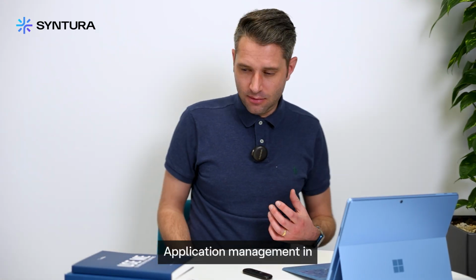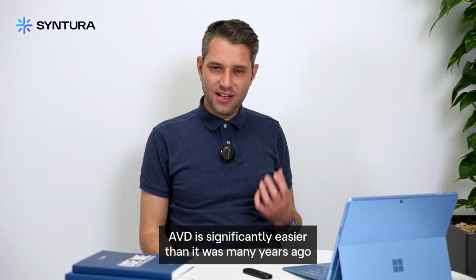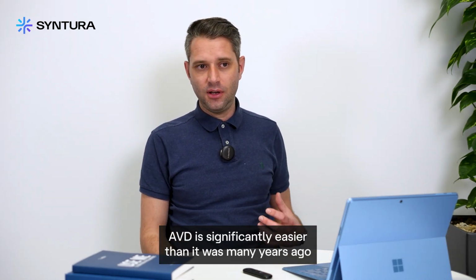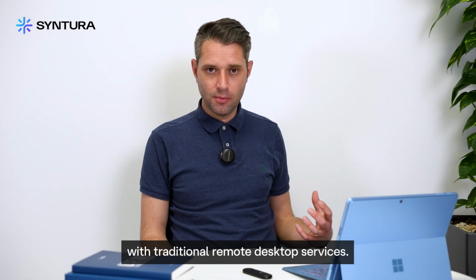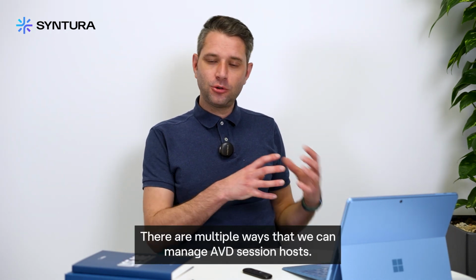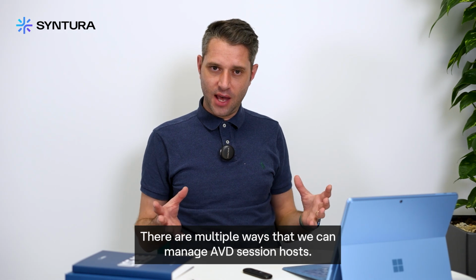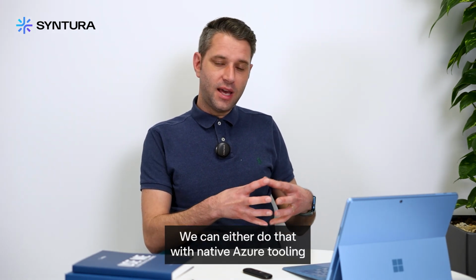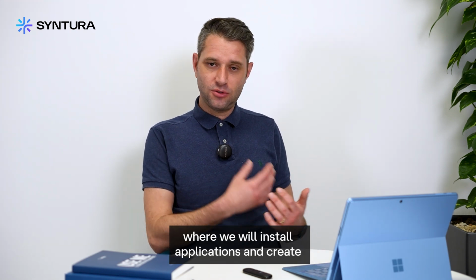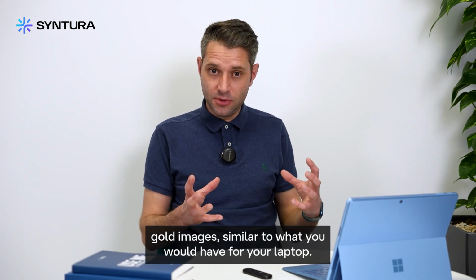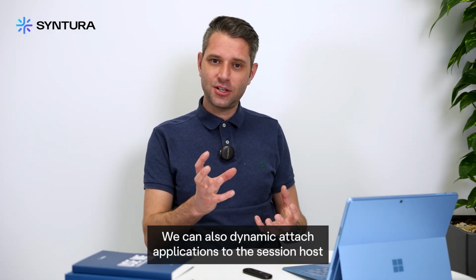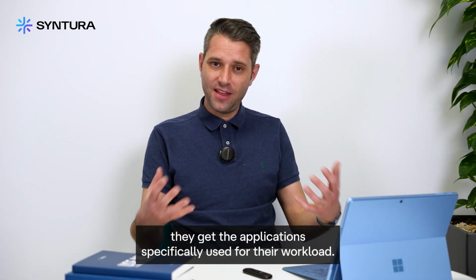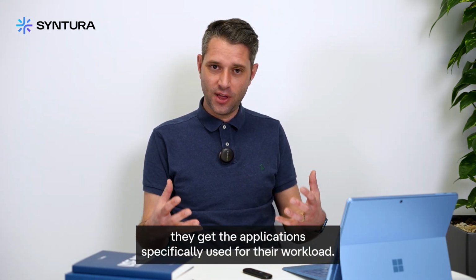Application management in AVD is significantly easier than it was many years ago with traditional remote desktop services. There are multiple ways that we can manage AVD session hosts. We can either do that with native Azure tooling, where we will install applications and create gold images similar to what you would have for your laptop. But we can also dynamically attach applications to the session host so that when your user logs in, they get the application specifically used for their workload.